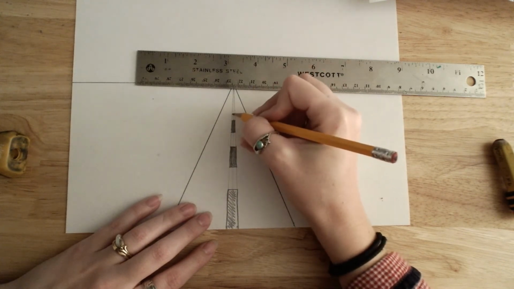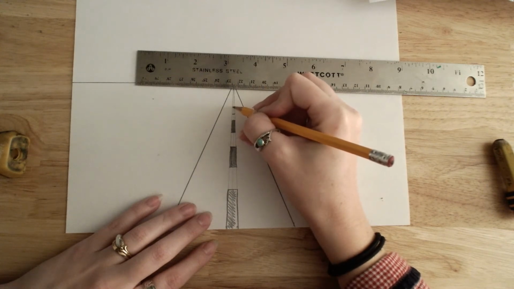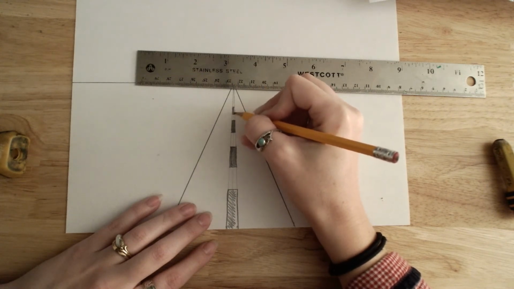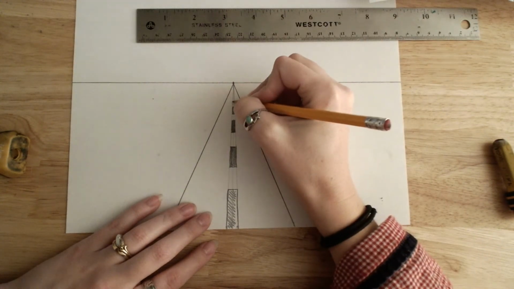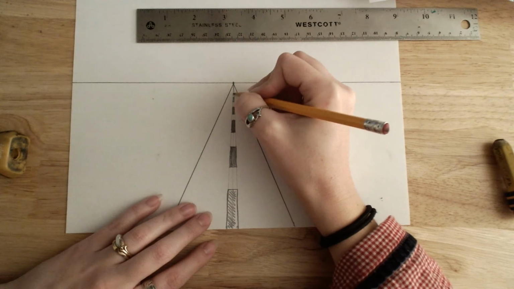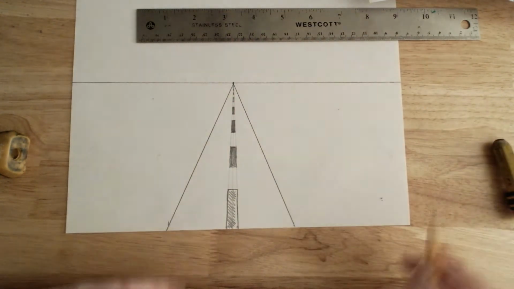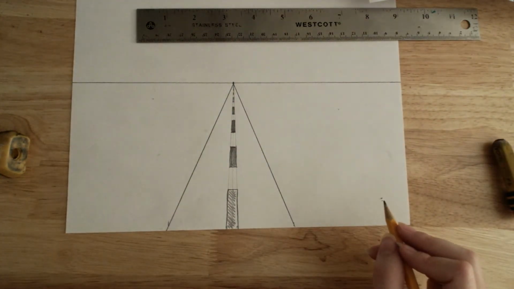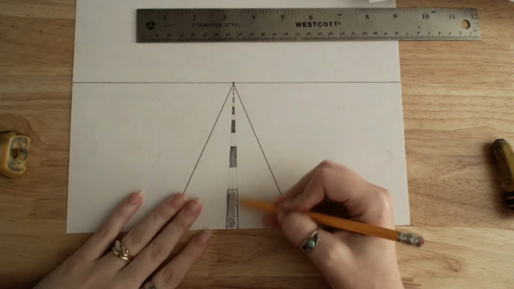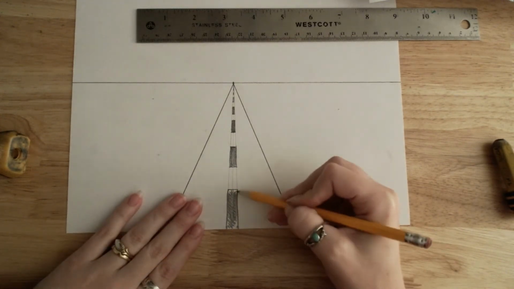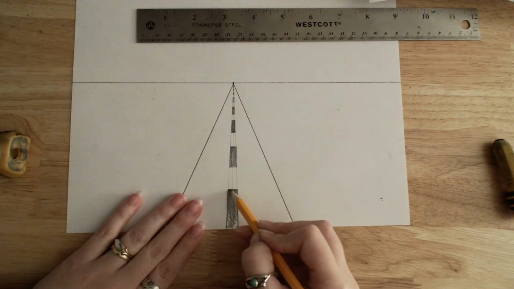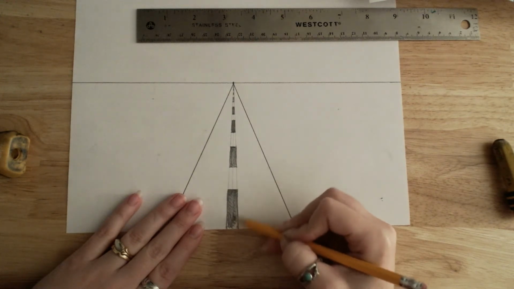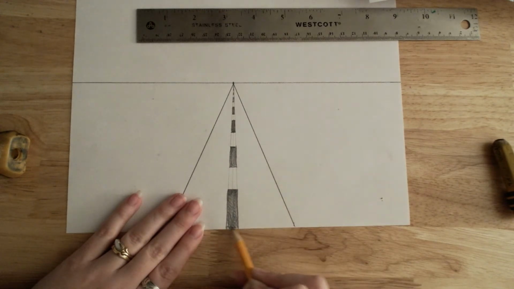And then I'm going to keep going, using those guidelines to help me out. And then as you get way back here, they're going to kind of just turn into dots. It's perfect. Right? So now from here, I'm going to all the way fill in this guy. I know that the road is supposed to be black and the lines are supposed to be white, but we're going to flip that because I don't want to be here forever and a day shading in the road.